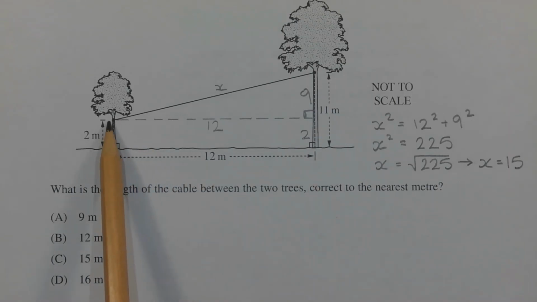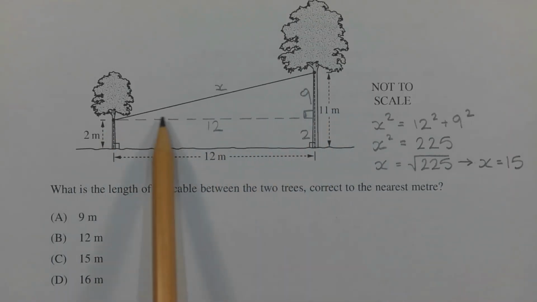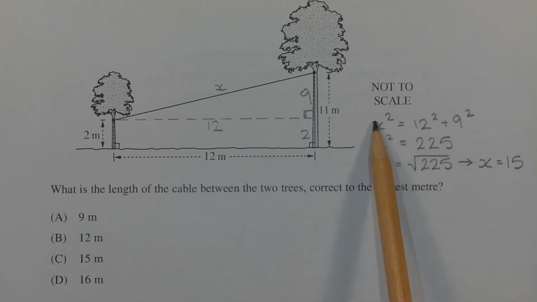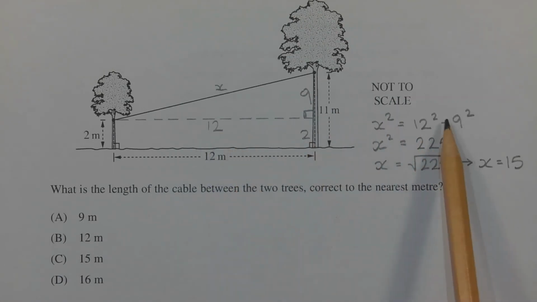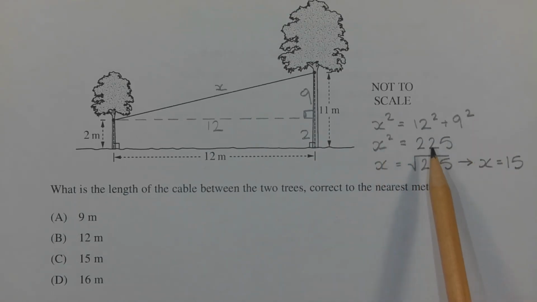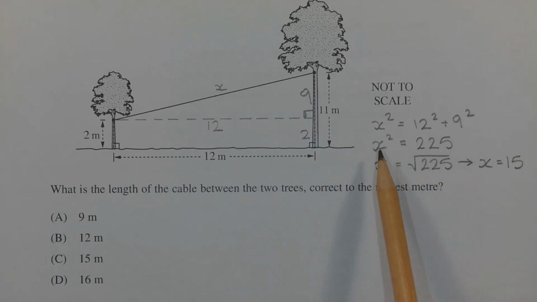Now that we have the two short sides of this right-angled triangle, we can then apply Pythagoras' theorem. And here it is. So x squared is equal to 12 squared plus 9 squared. Evaluating 12 squared plus 9 squared, we get 225. So x squared is equal to 225, but we want the value of x, not x squared.